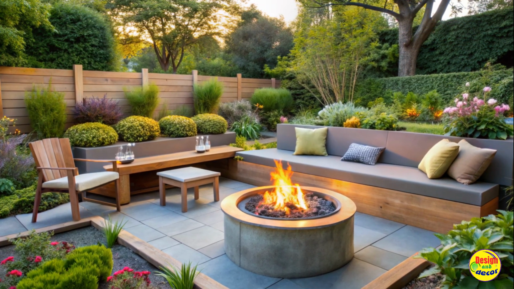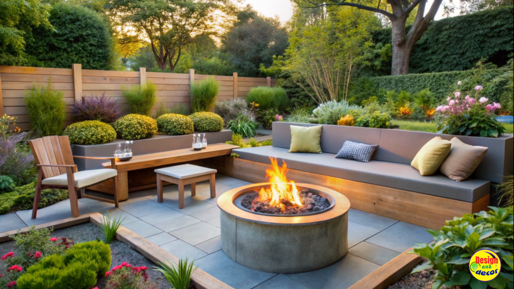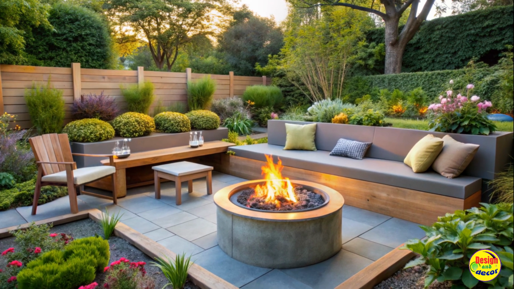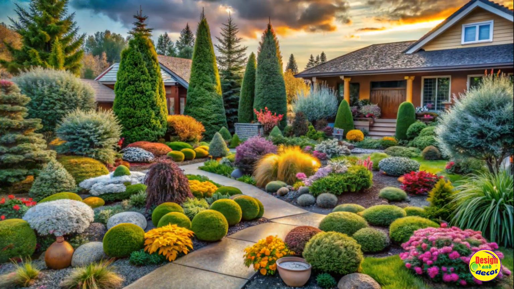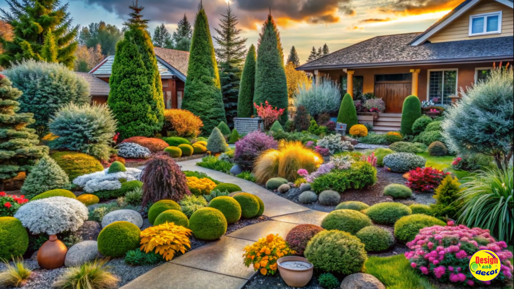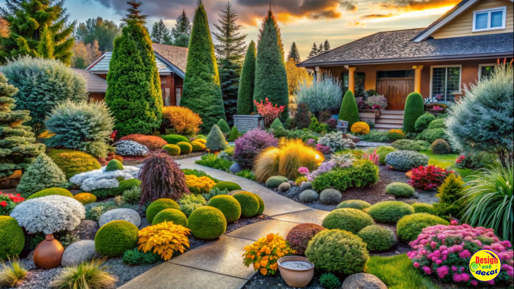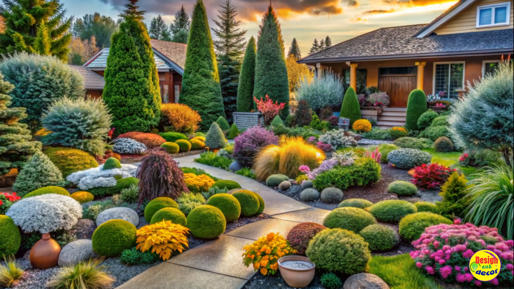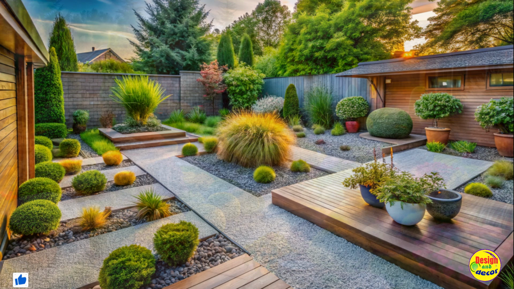Consider incorporating a few key plants that thrive in your climate, paired with hardscaping elements like gravel paths or wooden decking. This not only simplifies maintenance but also adds a touch of elegance to your backyard makeover.